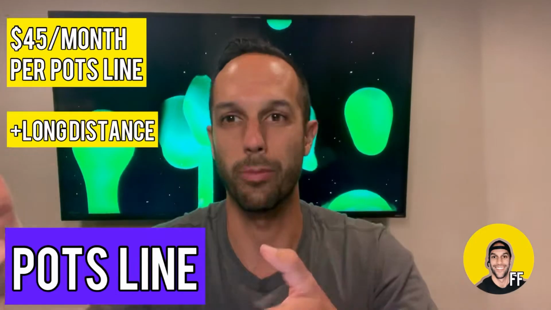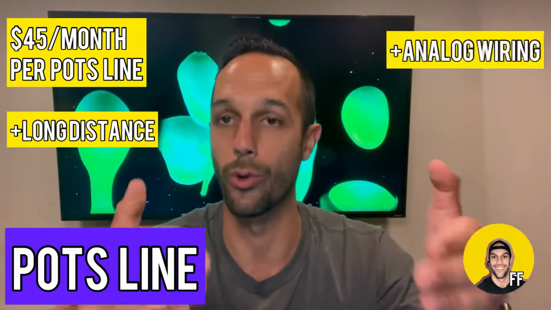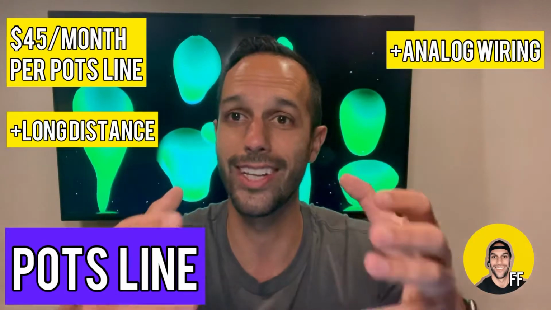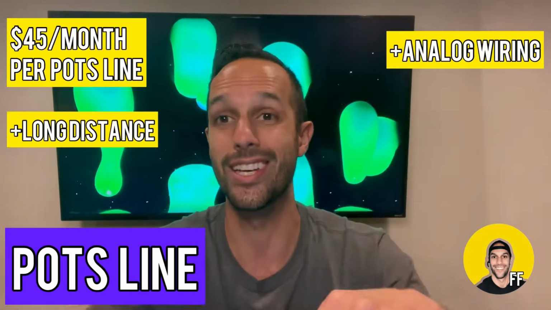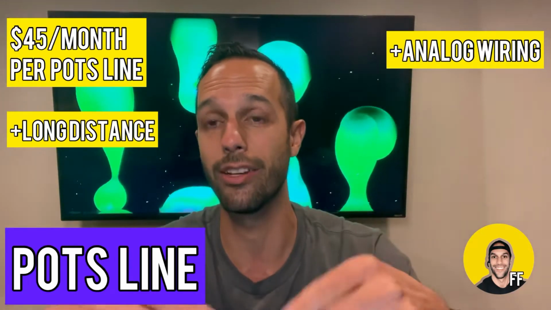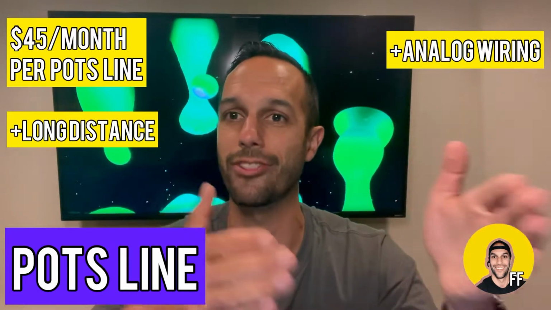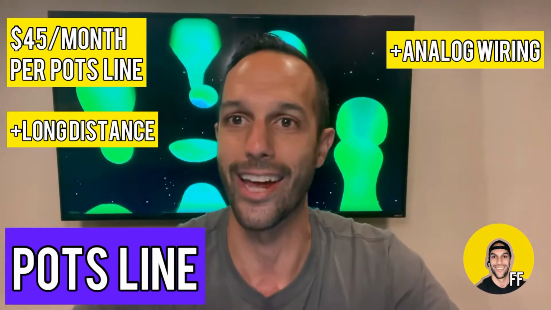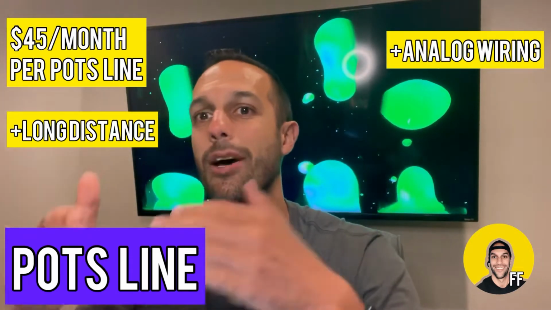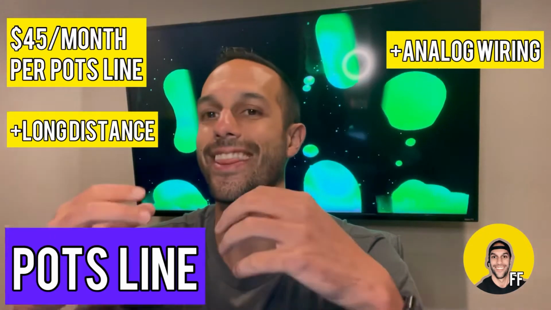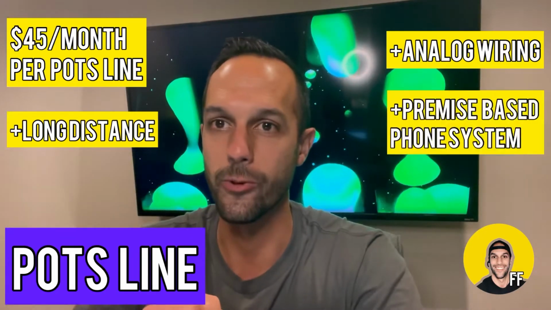POTS lines also work best with analog lines or wiring. So you definitely need to consider this when choosing POTS lines, because in addition to your data cabling that's used for your computers, you'll have to cable your entire office for analog. And the other thing is, if you go with POTS lines, you will need a premise-based phone system.